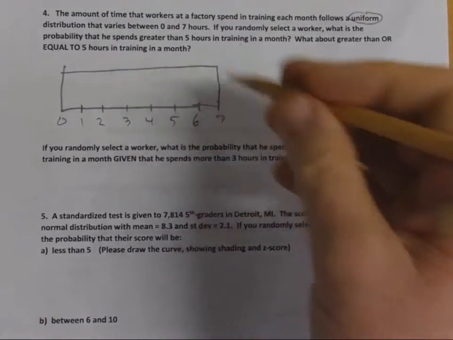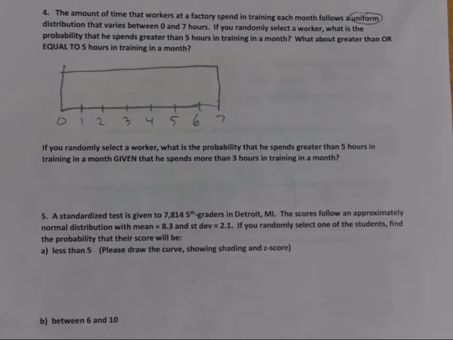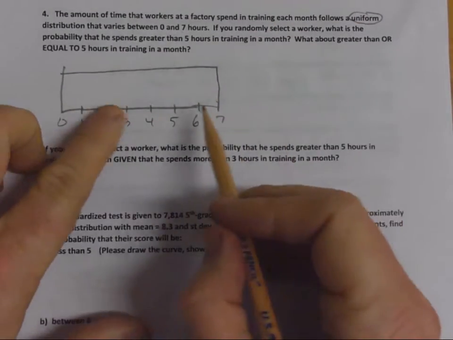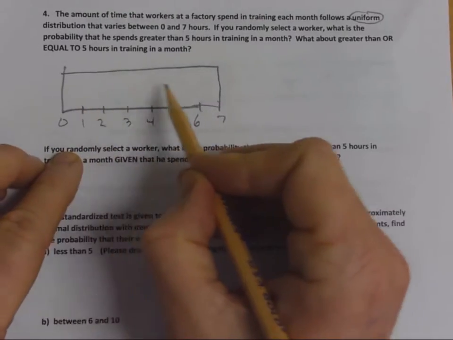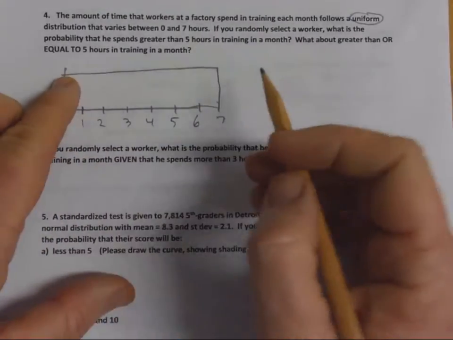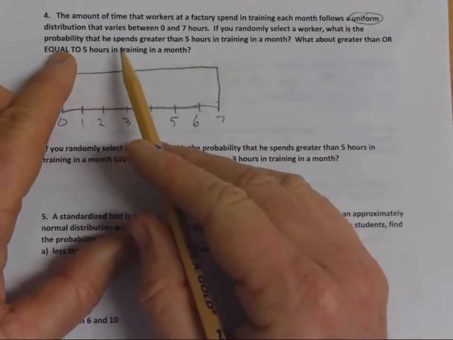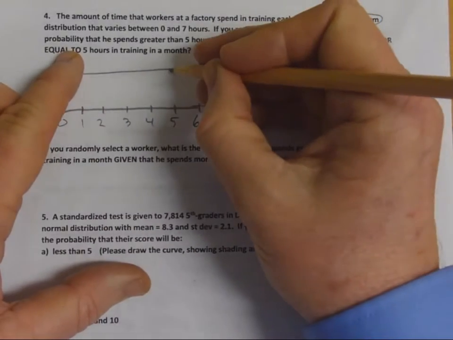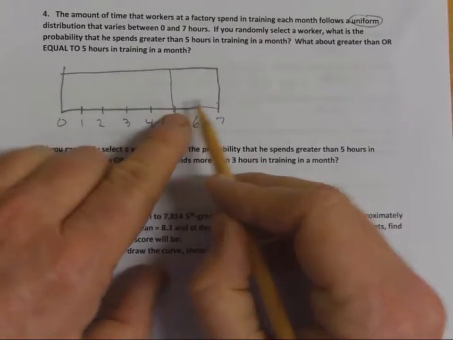And then I like to just block it up in areas to find probabilities. So each one of these points in this rectangle represents a time, in this case, that they spend in training. If you randomly select a worker, what's the probability they spend greater than 5? What is the area that's above 5?